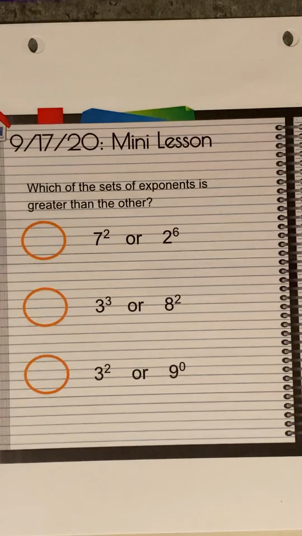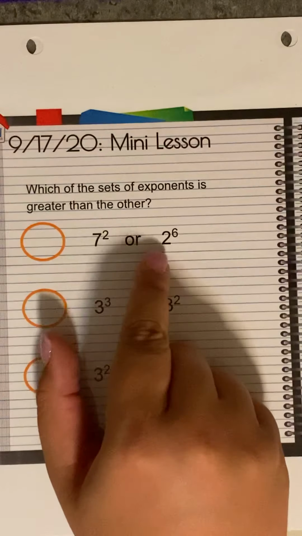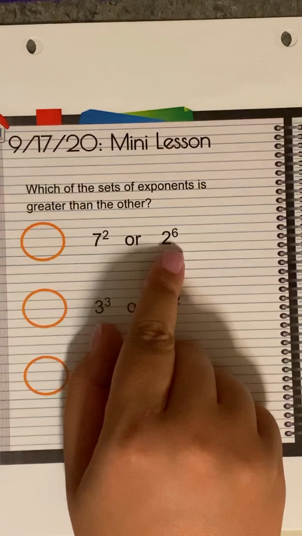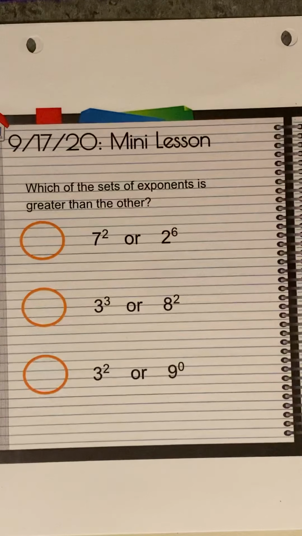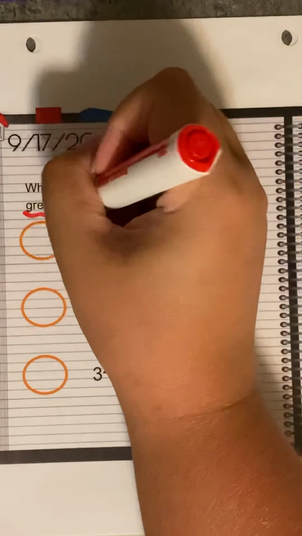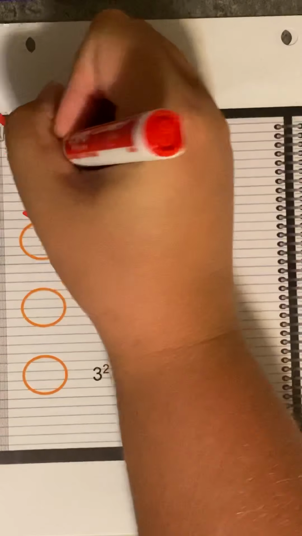September 17th, 2020, our mini lesson. Which of the sets of exponents is greater than the other? So these circles, you're going to either circle the first one or you're going to circle the second one, depending on which is greater. So what does that word greater mean? Greater means bigger. I'm going to write that up here, bigger.